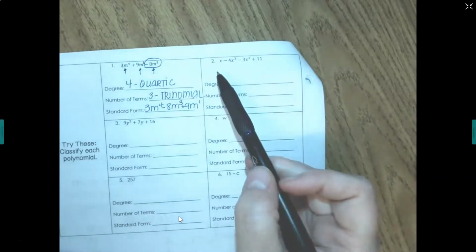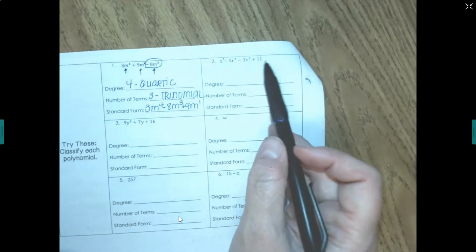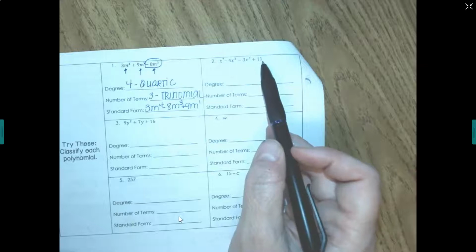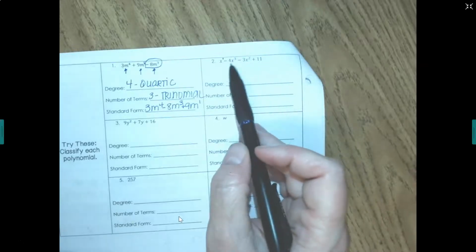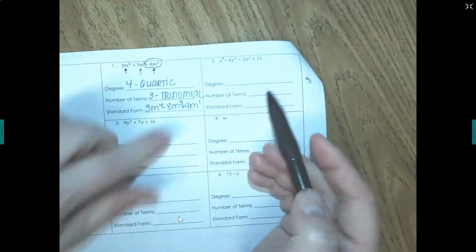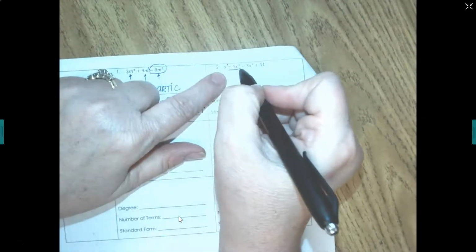All right, let's try it again. So let's take a look at degree. That's your highest exponent. So look at the variables. This is just a single x, which means it has an understood 1 exponent. So that's a 1, that's a 3, that's a 2, and this has no exponent because that's a constant. So the biggest exponent is 3. So the term that's associated with that is this whole term right here.